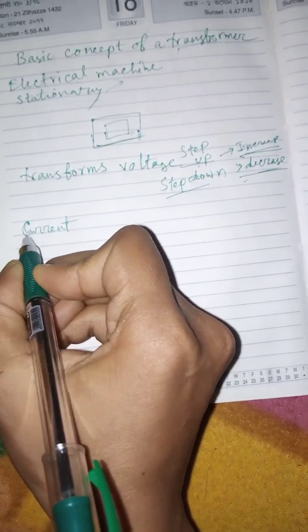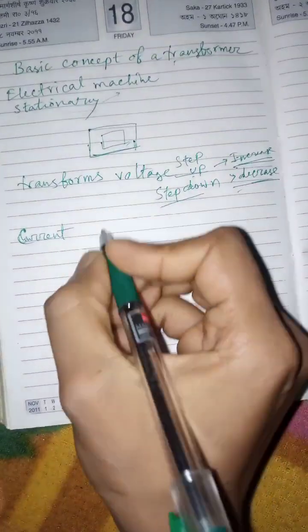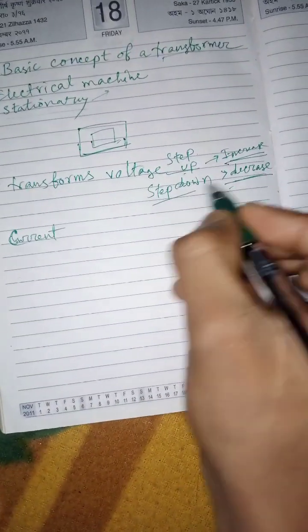But what about the current in a transformer? It is also increasing or decreasing the current.